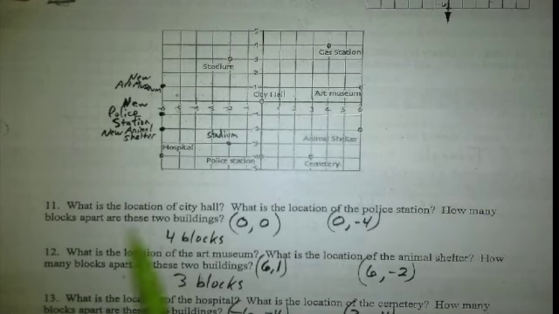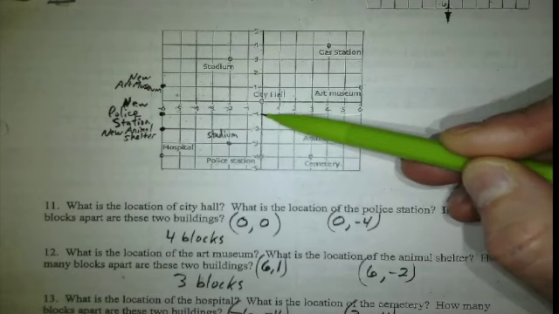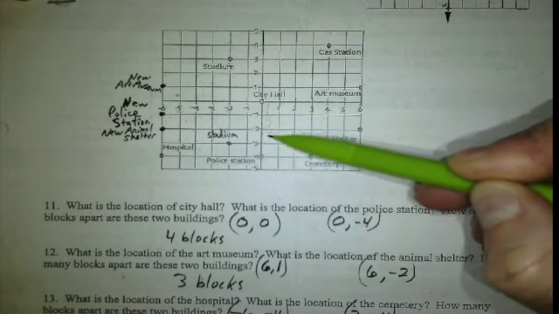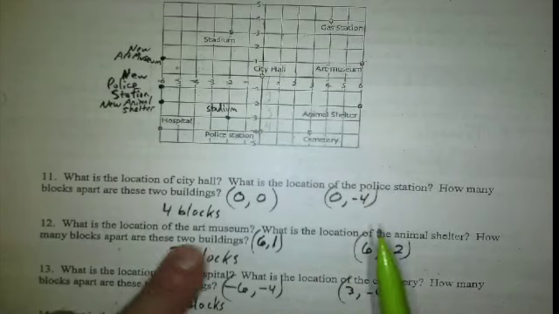How many blocks apart are these two buildings? Well, you can count if you wanted to, starting here. When you get to this line, 1, 2, 3, 4. You can also count in the spaces or the squares. Some people like to do that and see that those are 4 apart. They are 4 blocks.